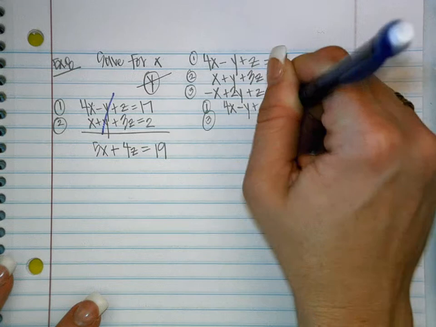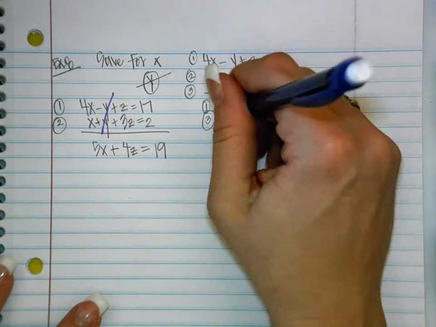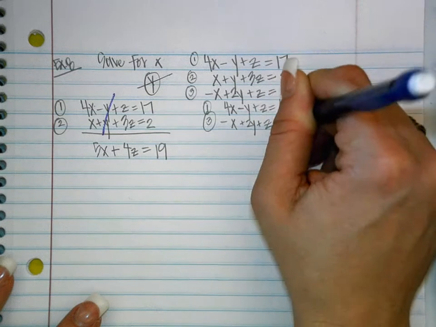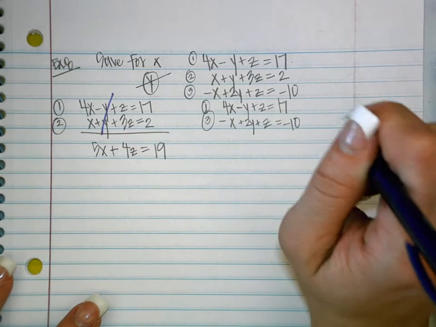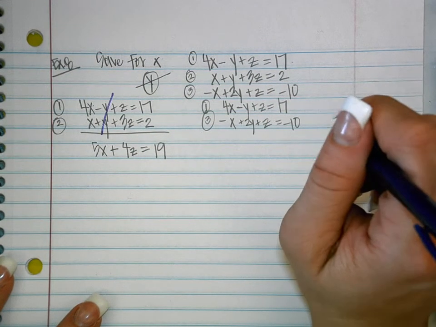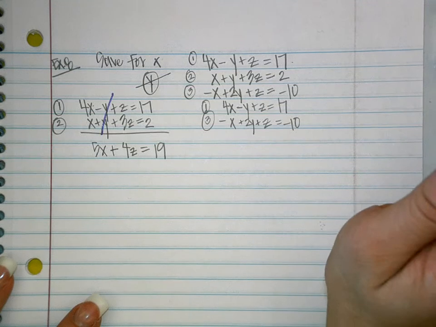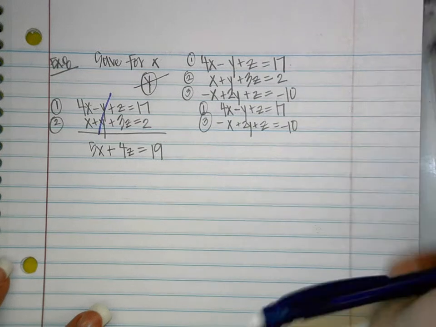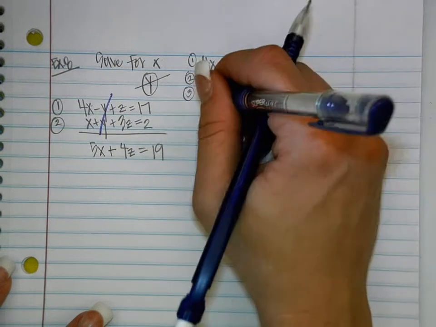Okay, so rewrite these. Negative x plus 2y plus z equals negative 10. Are these set up now so that the y's will cancel? No. What do you have to do so that the y's will cancel? Multiply the top one by 2. So multiply everything by 2.